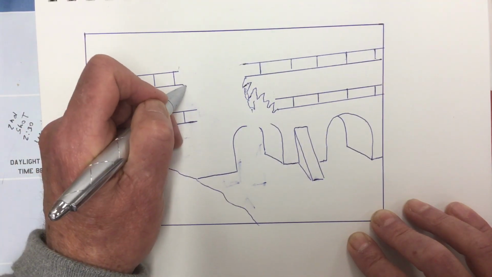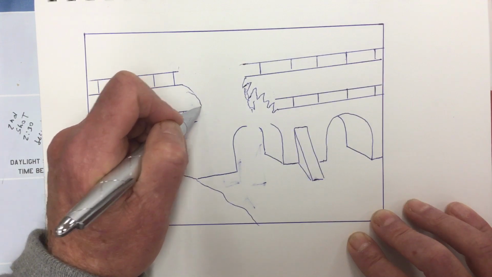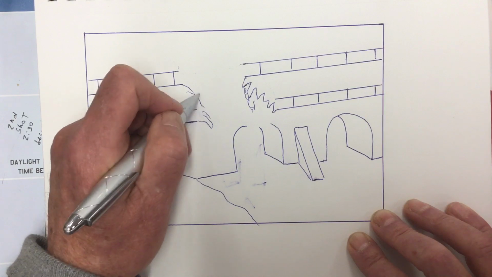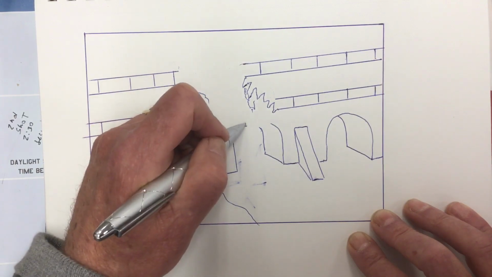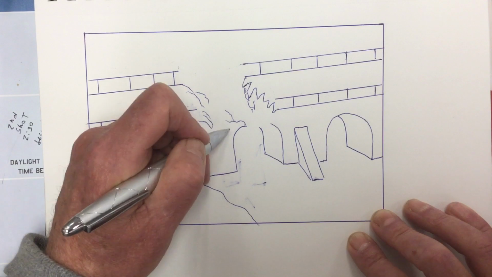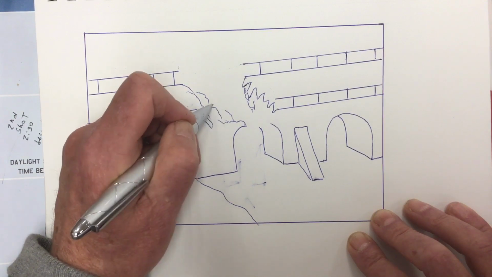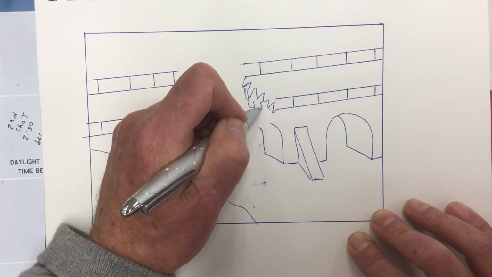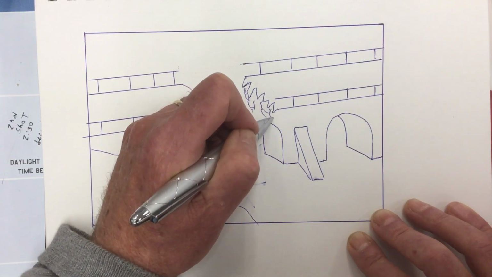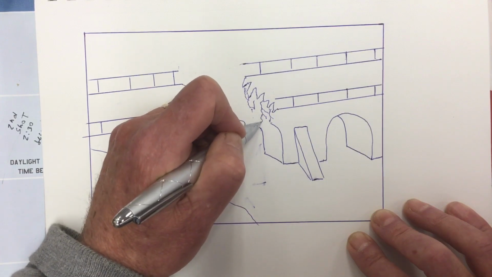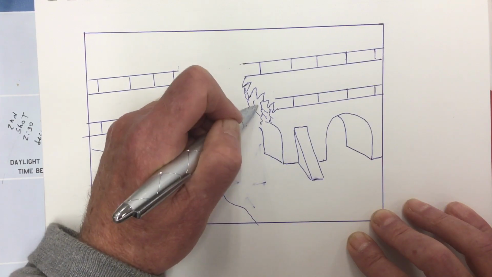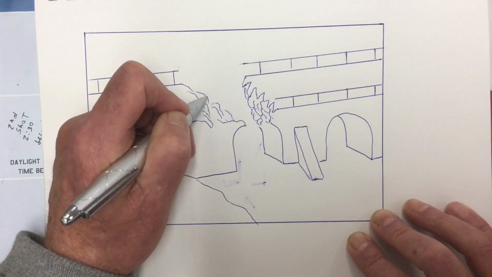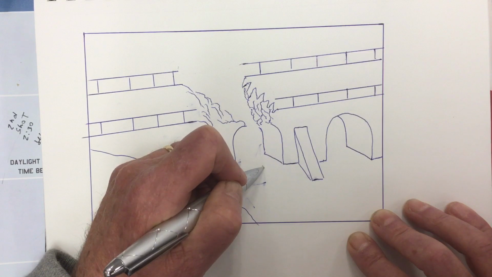And we're going to do the same thing over here. So this can be really random, and you know the shading will help. You got this bridge and there's this debris.